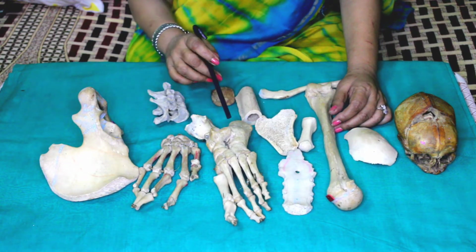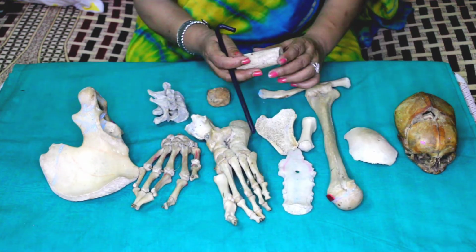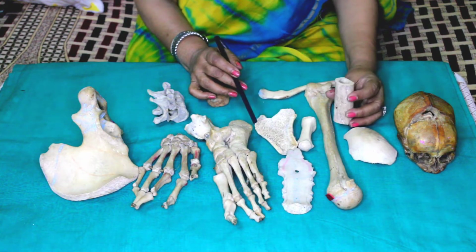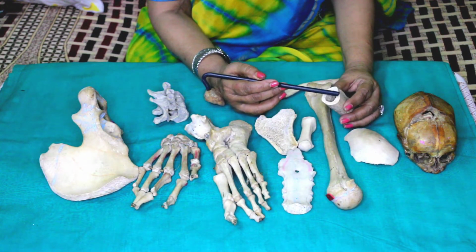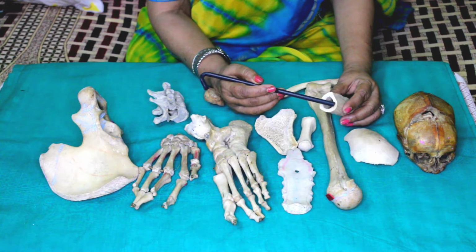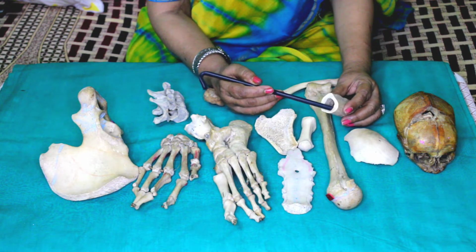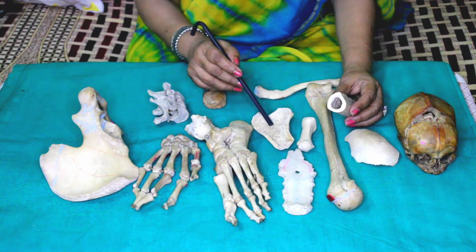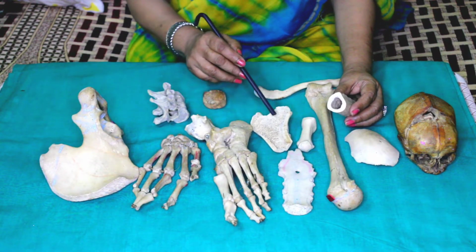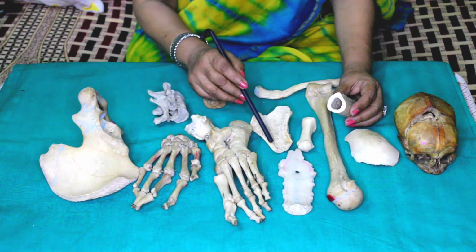Next, the bones. What is the difference between the bones and the cartilage? You will see in the bone the matrix is more solidified, and there is a compact bone outside which is solid and spongy bone inside. You will see here there are laminae of the spongy bones.